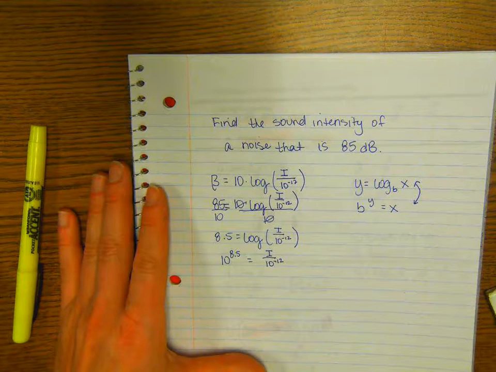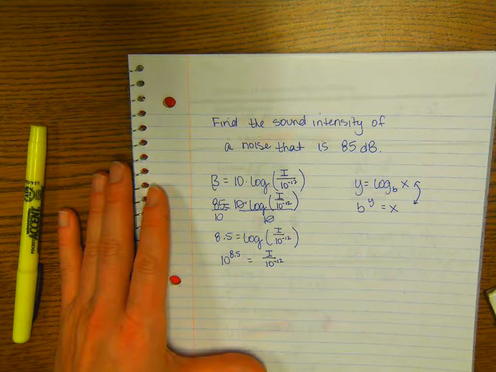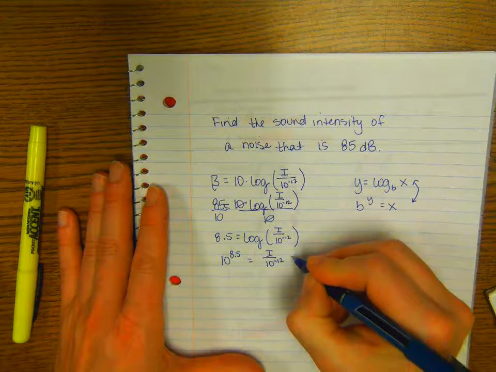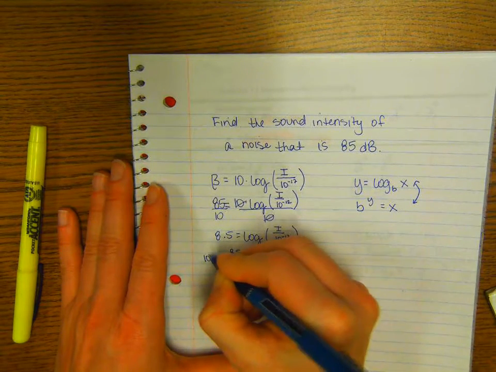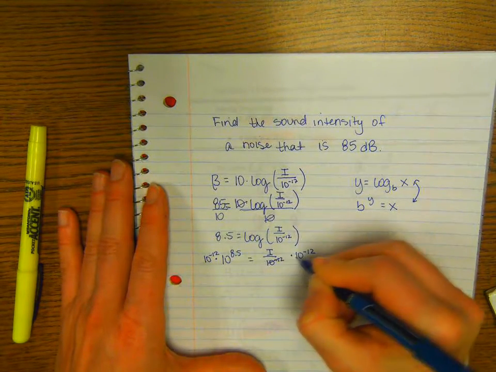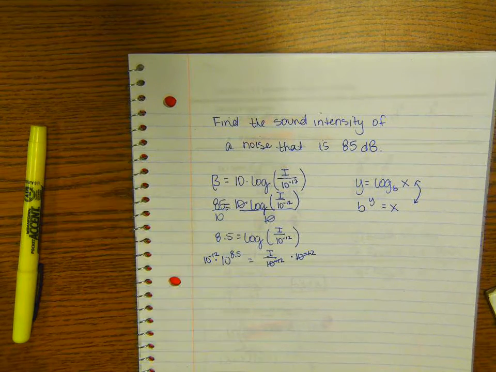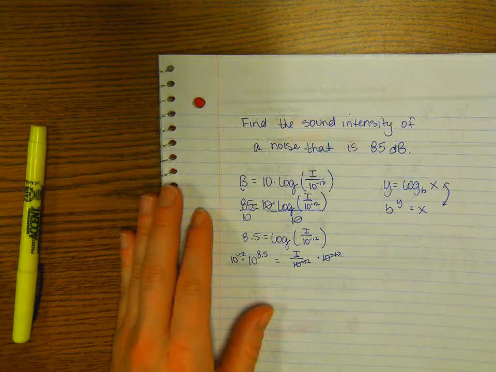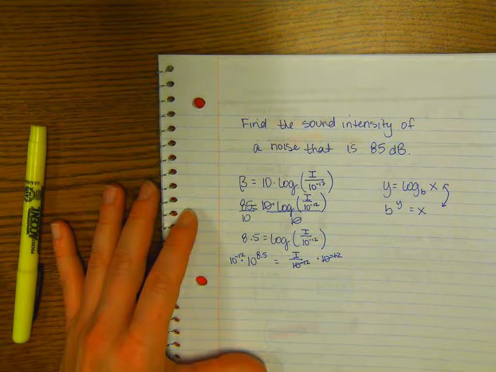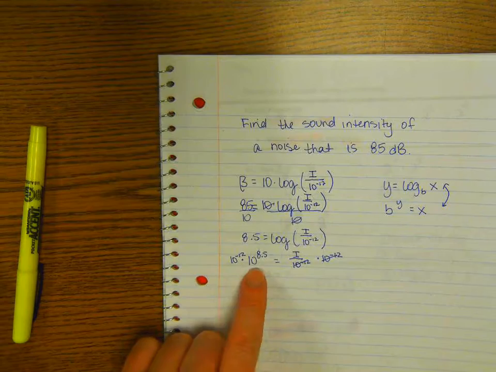So finally, what would I do? Multiply both sides by 10 to the negative 12. Okay. So if we were writing this as a power of 10, what would this be?